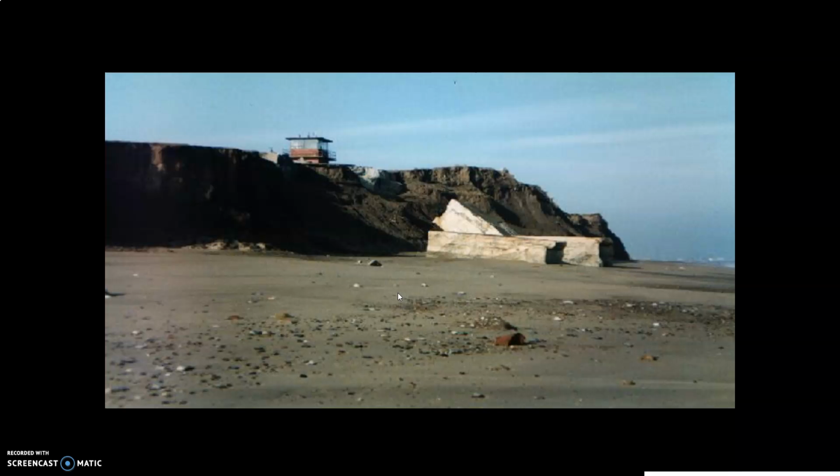So here's an example of a wave cut terrace, and it looks like we have some landslides. It looks like this slope is unstable here.